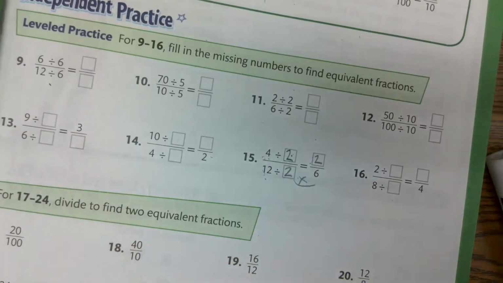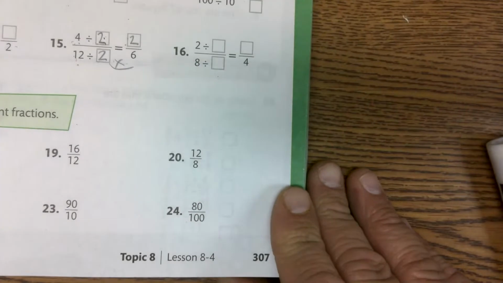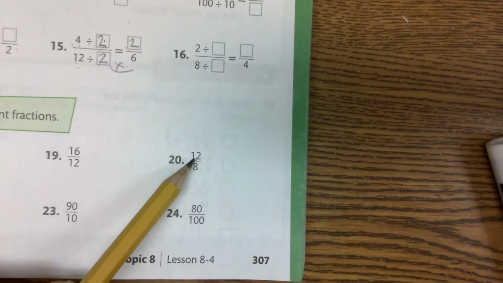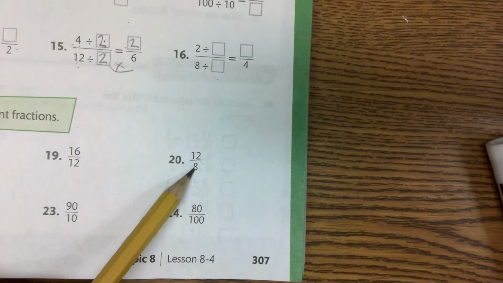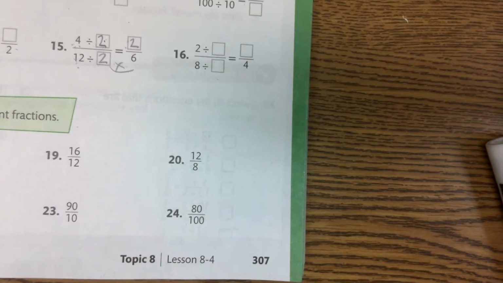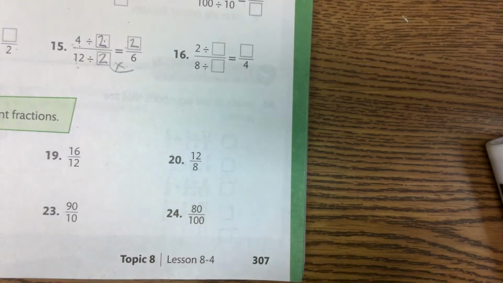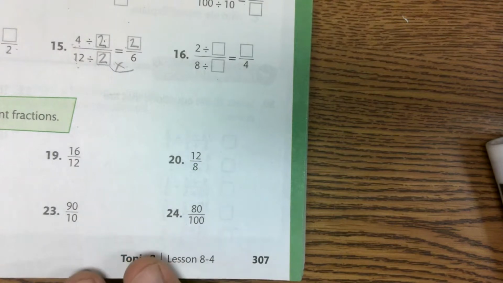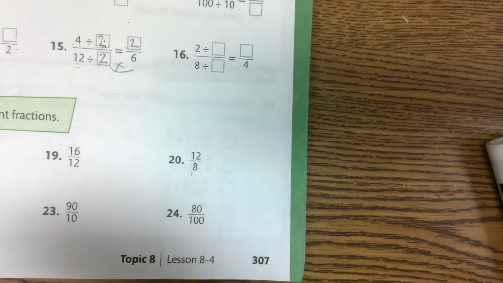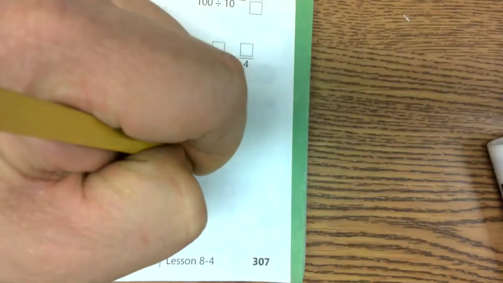All right, one more, number 20. And then maybe I'll do a problem on the back. 12 over 8. You don't have to worry about anything else. All you have to worry about in this problem is equivalent fractions. Whatever you divide the denominator by, it's got to be the same as the numerator. 12 and 8. Let's see, what numbers could I use? How about we count by 4s? 4, 8, 12. Well, that seems to work because 4 goes into both.